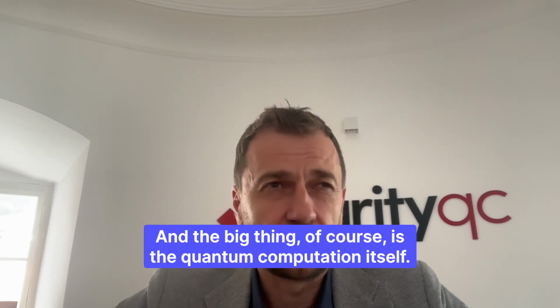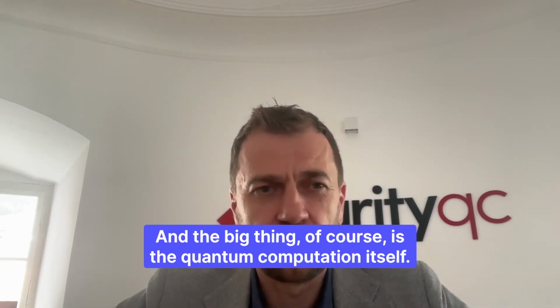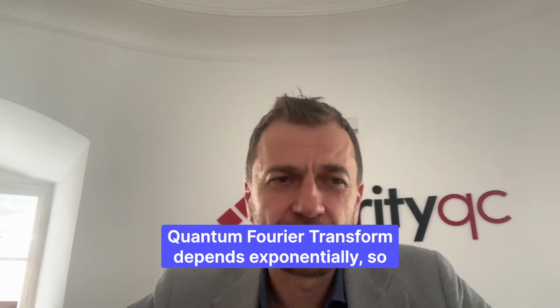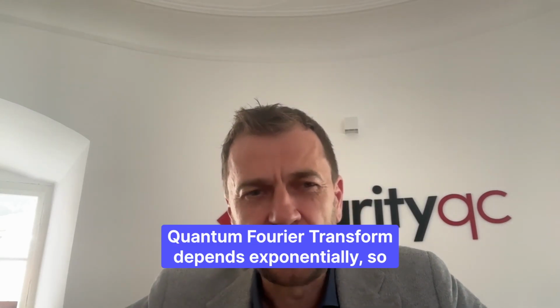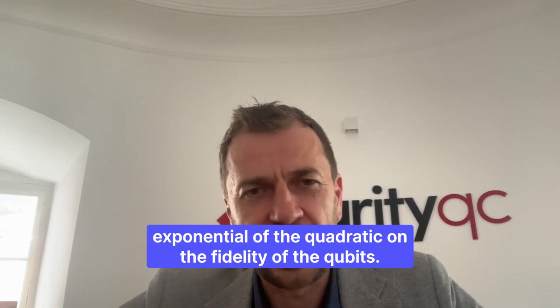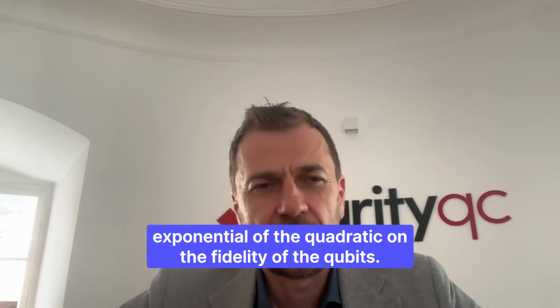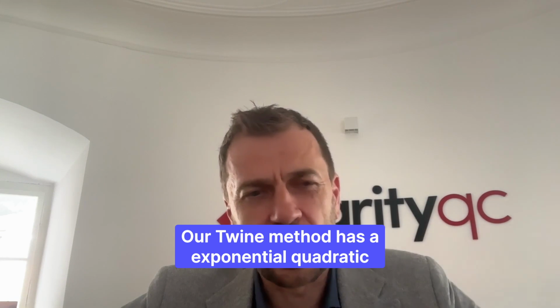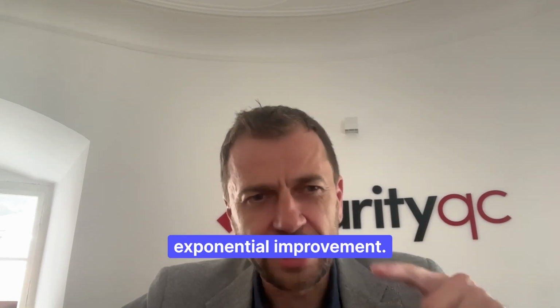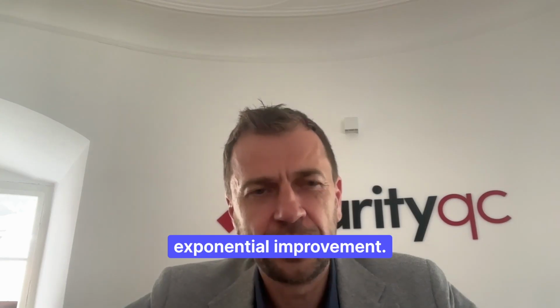And the big thing, of course, is the quantum computation itself. The quantum Fourier transform depends exponentially, quadratically, on the fidelity of the qubits. Our Twine method has a quadratic exponential improvement.